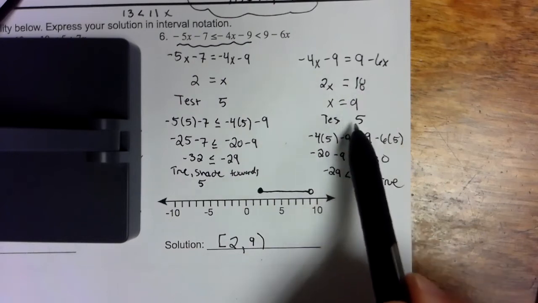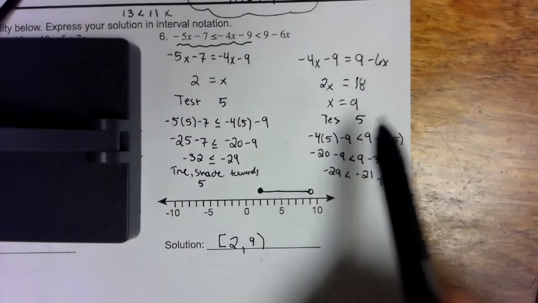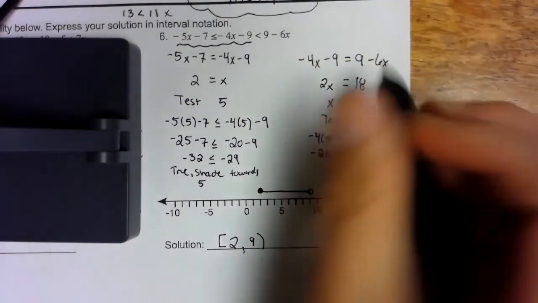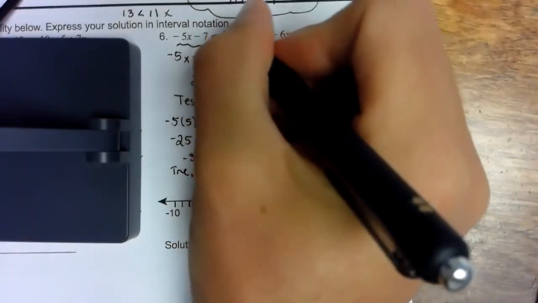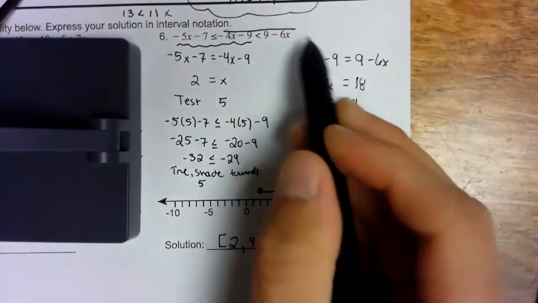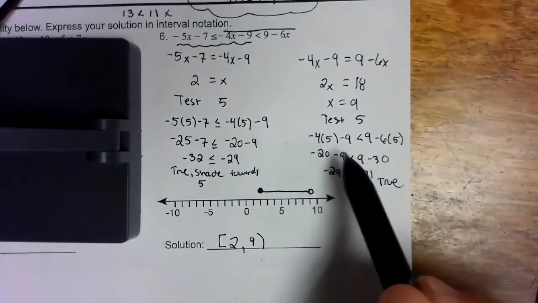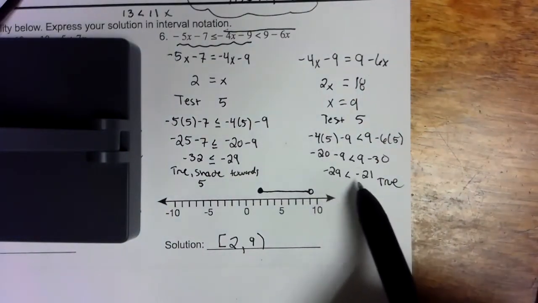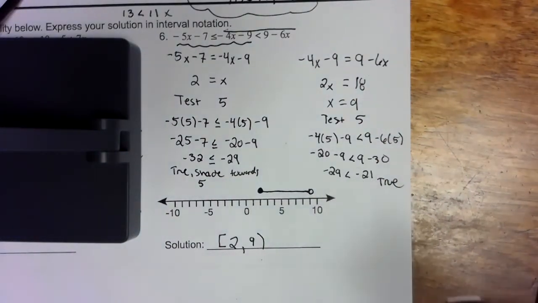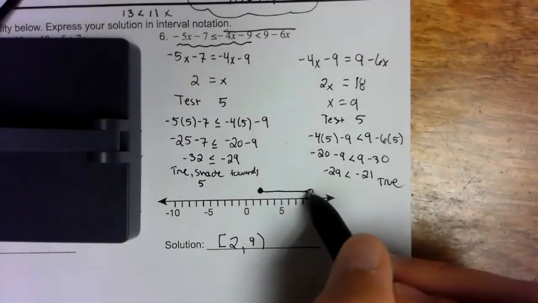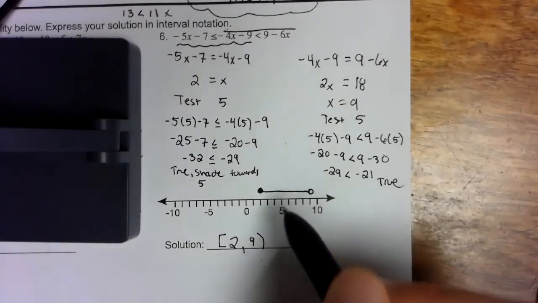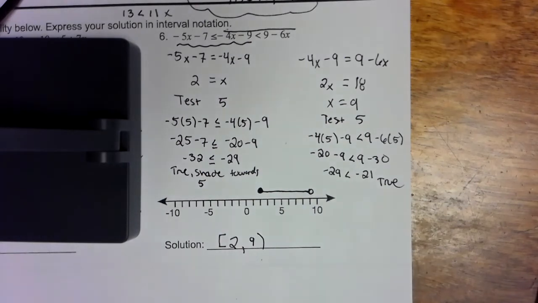So I get the anchor point of 9, and we're going to test 5. When I plug in 5, just like before, this time it's that right side with the inequality. We end up getting that negative 29 is less than negative 21, which is also true, telling me to shade towards 5. So when I shade towards 5, we end up seeing that they do get connected.